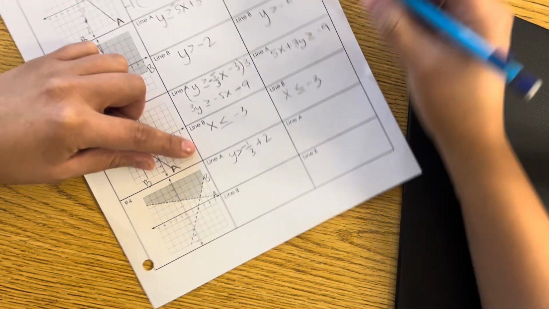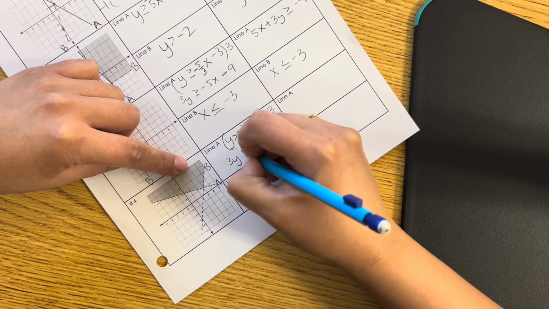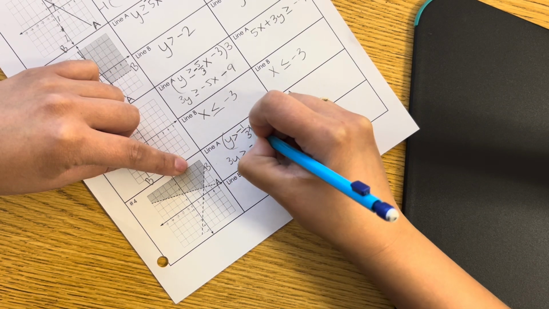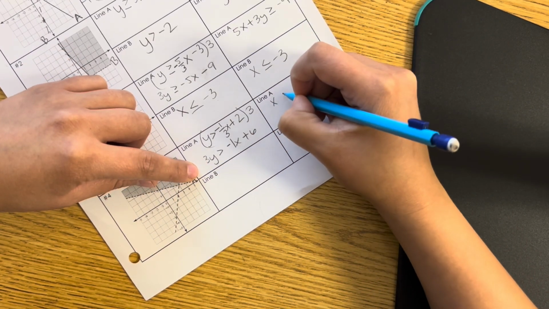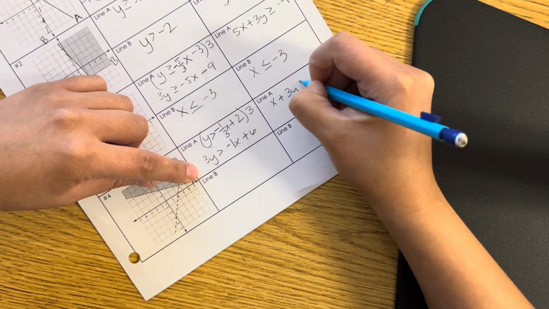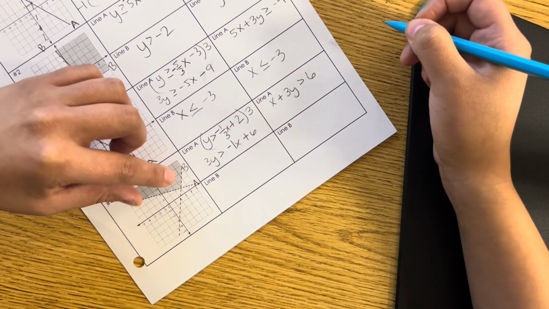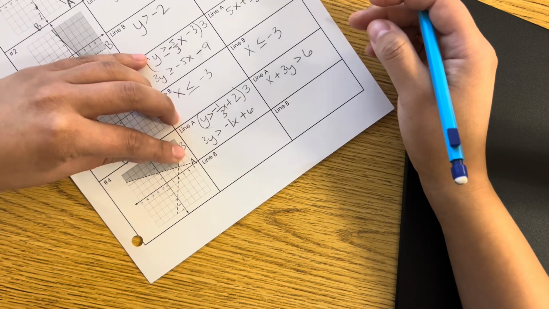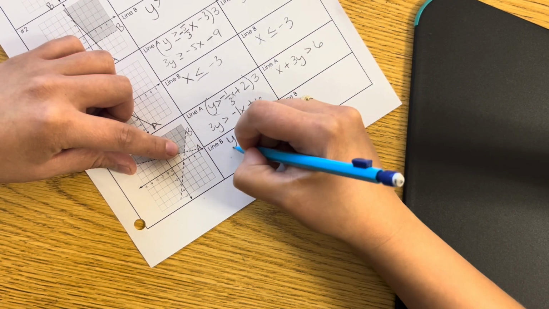And just like number 3, I want to get rid of that fraction by multiplying by the denominator. So I have 3y is greater than negative 1x plus 6. Then I move the x over by adding, which makes it positive 1x, which then means I do not need to change the signs, and my standard form is there, which means I do not need to flip the inequality either.